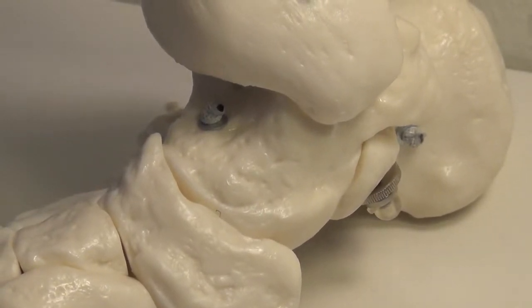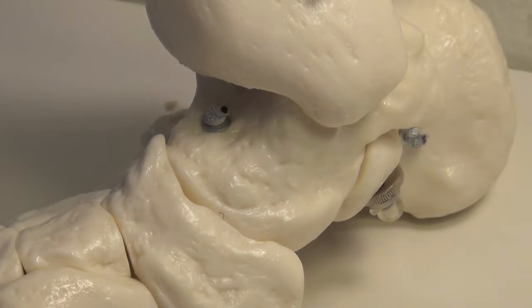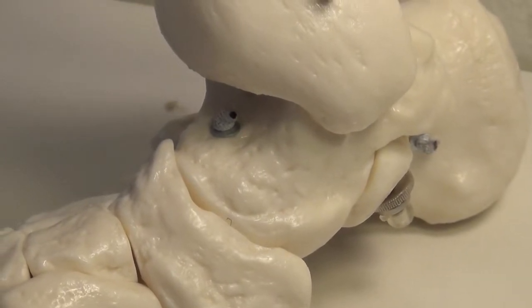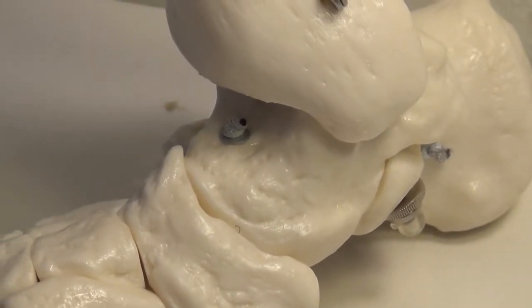Anatomically, the talus is a tarsal bone. Biomechanically, it is part of the medial or flexible column. Surgically, it is part of the rear foot.